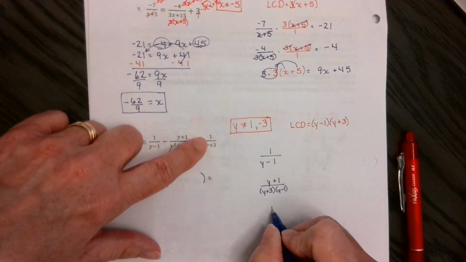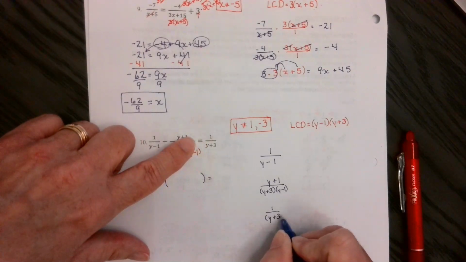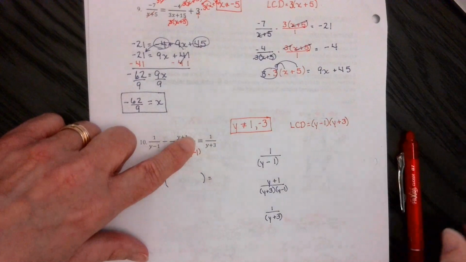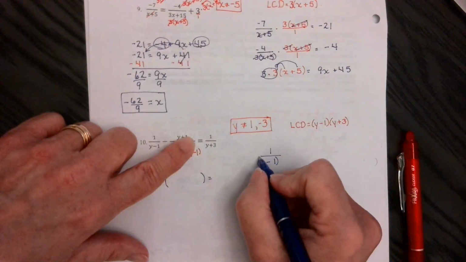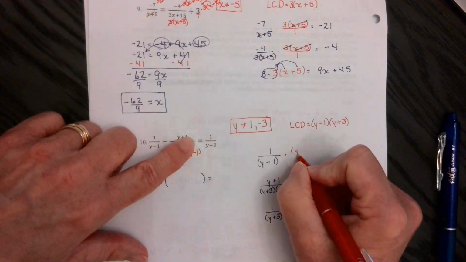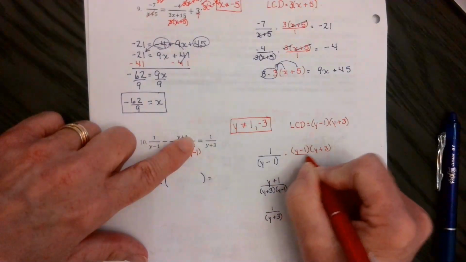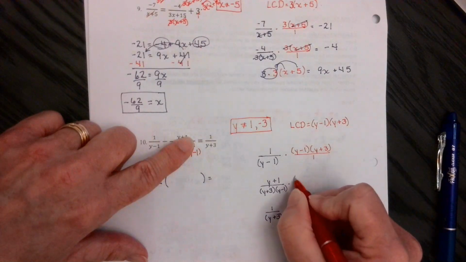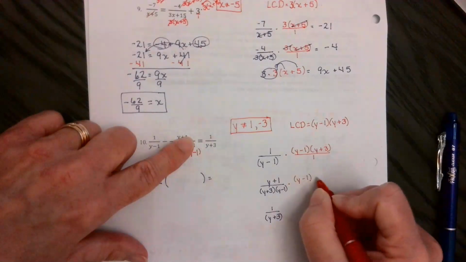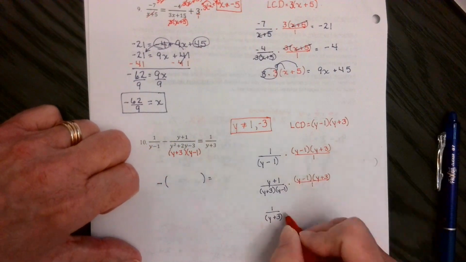And then we have 1 over y plus 3. I am going to multiply each of those by y minus 1, y plus 3 over 1, y minus 1 times y plus 3 all over 1.